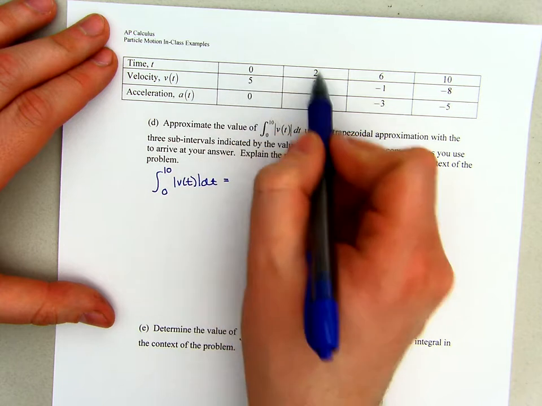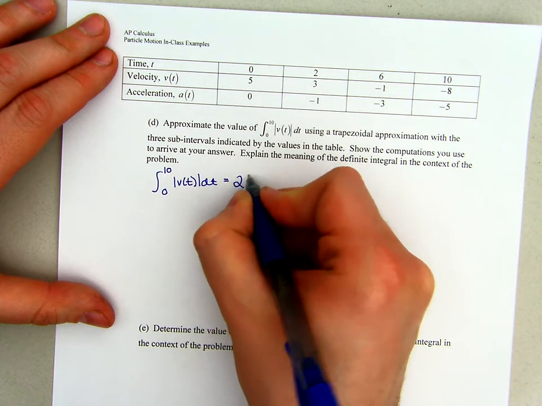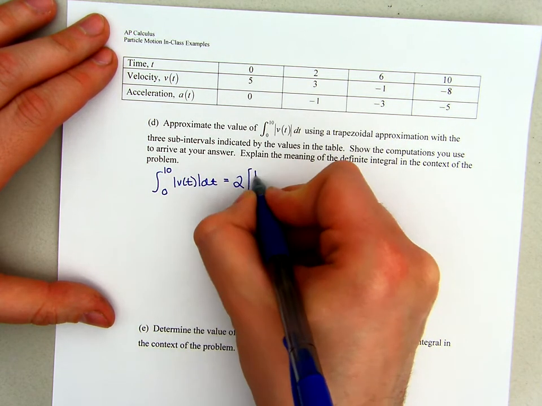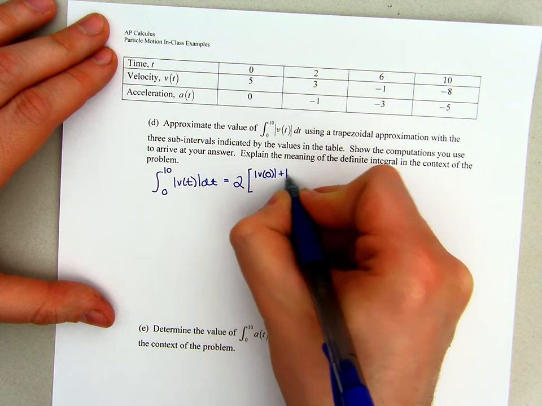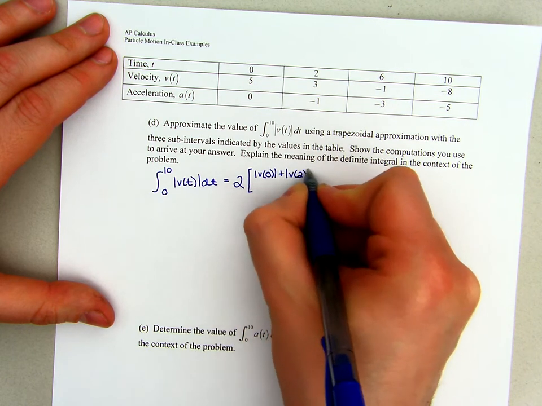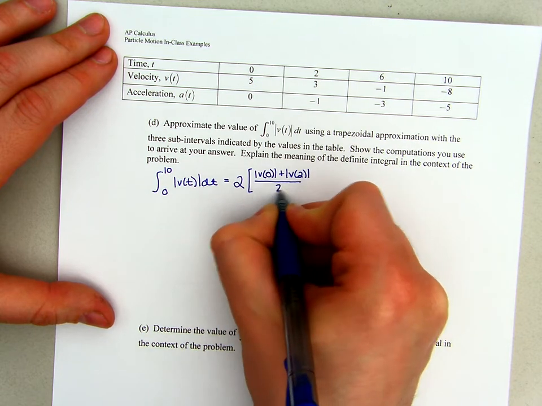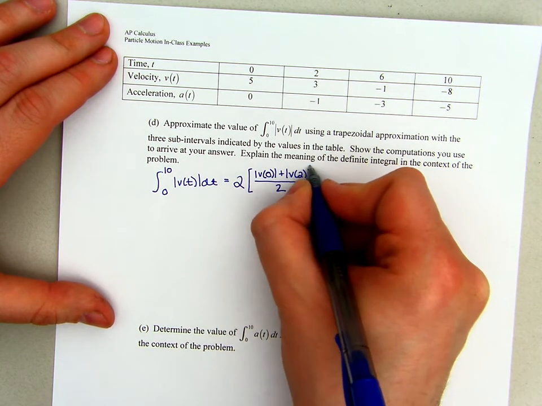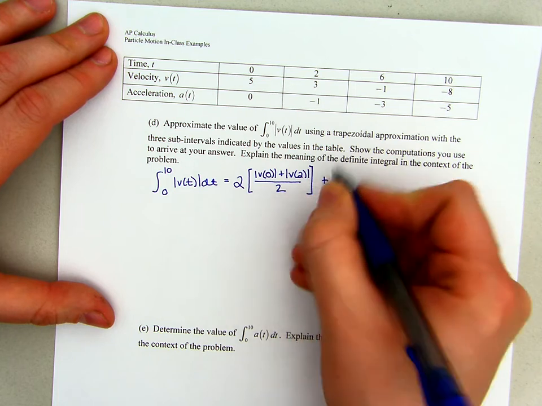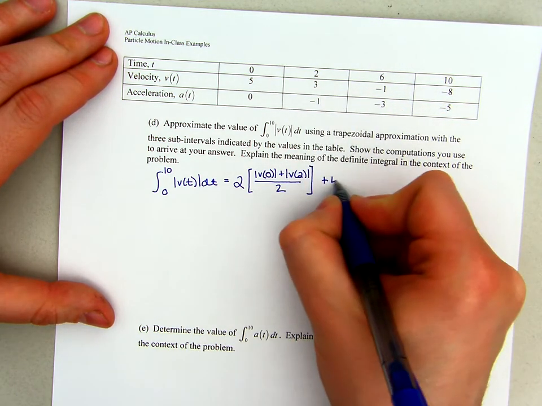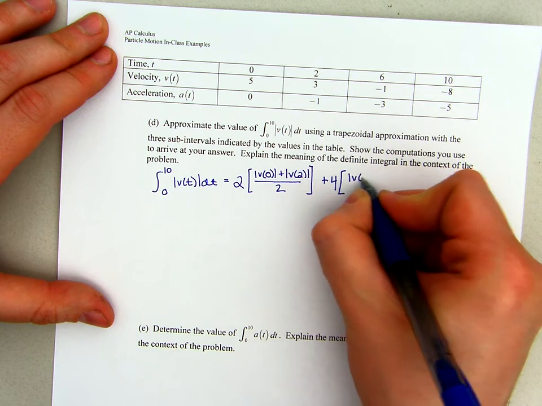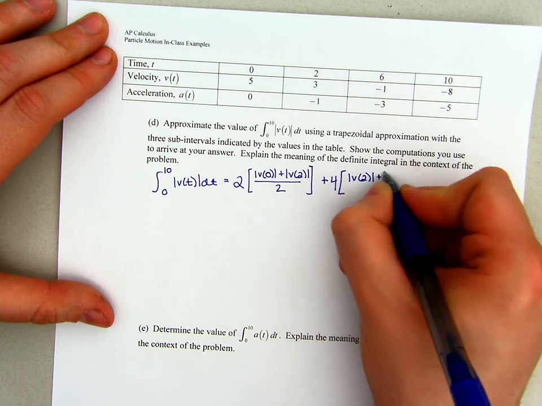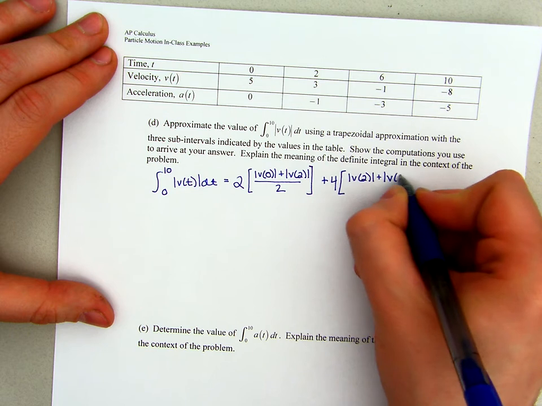The first region will have a base of 2, and the trapezoid part means I need to do the absolute value of the velocity at time 0 plus the absolute value of the velocity at time 2, and find the average of those. The next trapezoid will have a base of 2, and the height is going to be the average of the absolute value of the velocity at time 2 plus the absolute value of the velocity at time 6.